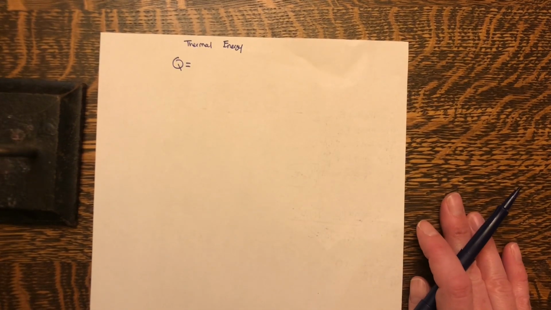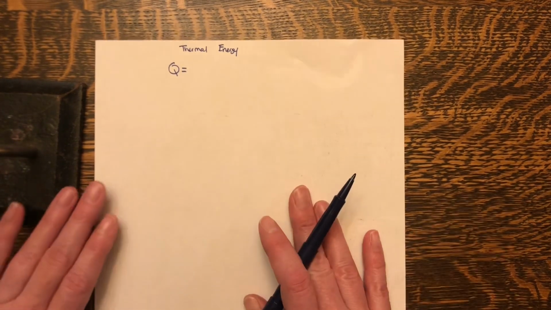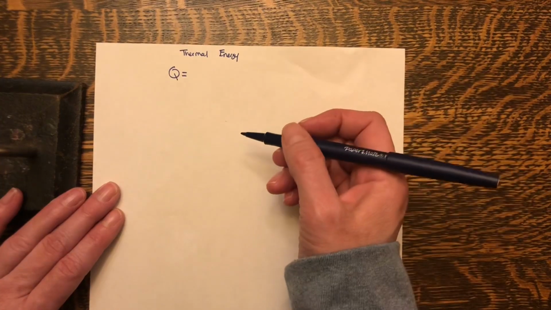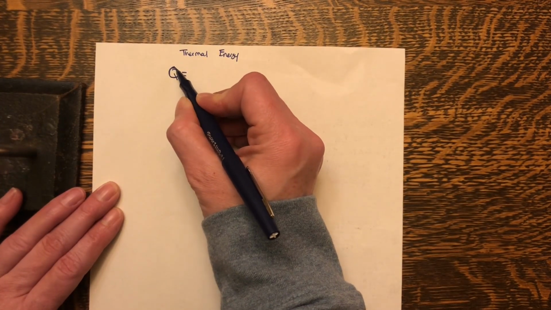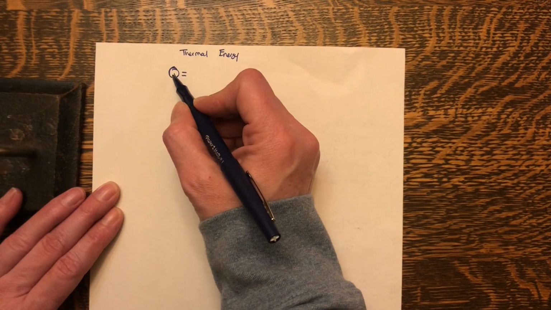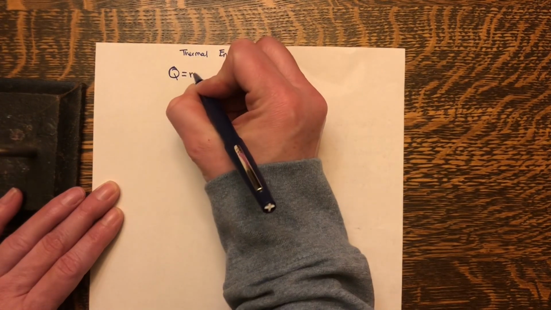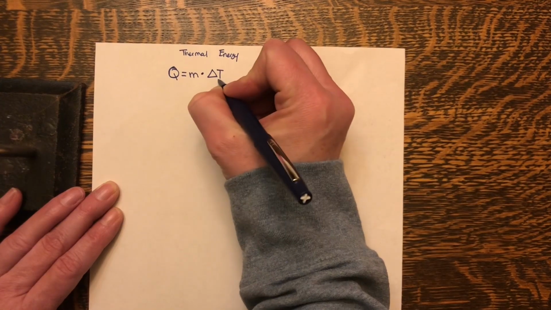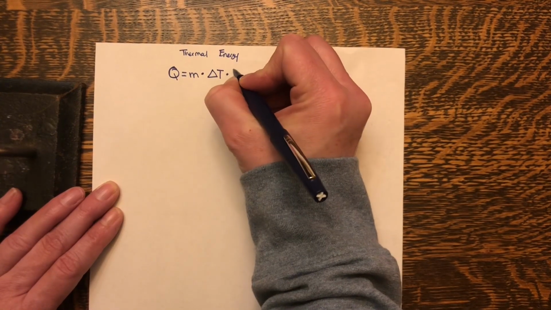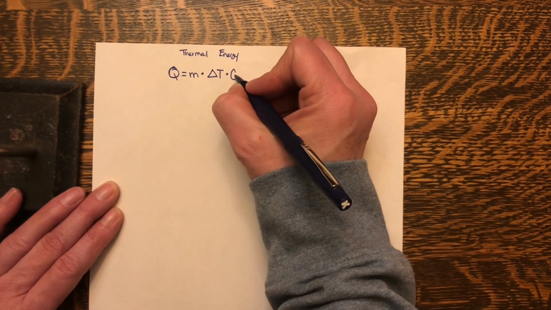These are our notes for our thermal energy calculations. So we're going to start with the equation for thermal energy. Thermal energy is going to be represented by this Q. Thermal energy is going to equal my mass times my change in temperature, so delta T, times my specific heat, which is represented by a C.